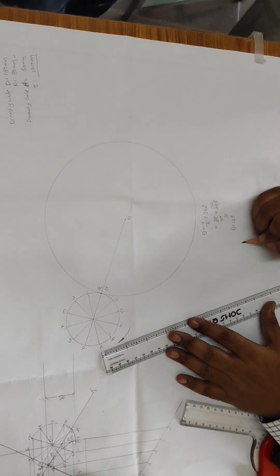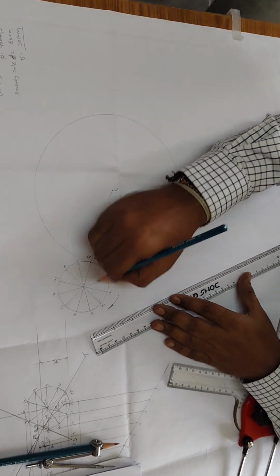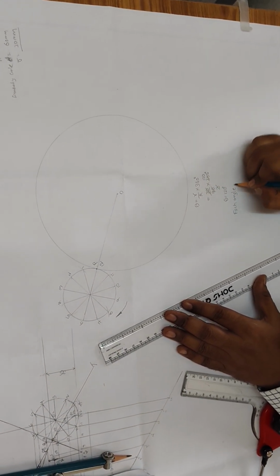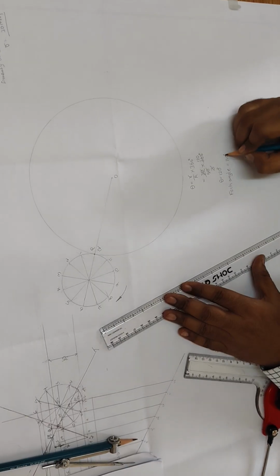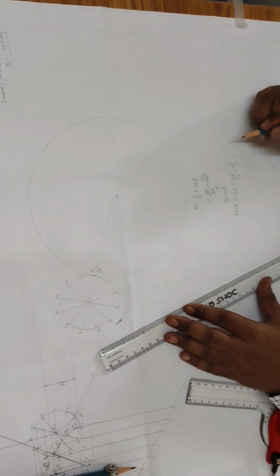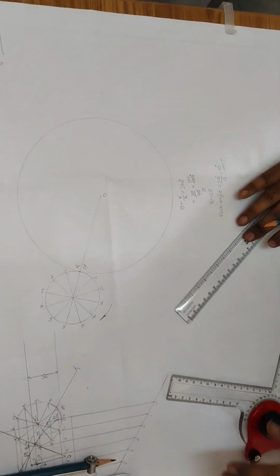Now for each angle: how many parts are we dividing the circle into? 12 parts. So each angle will be 120 degrees by 12, which is 10 degrees. Each angle will be 10 degrees. Now take a protractor.